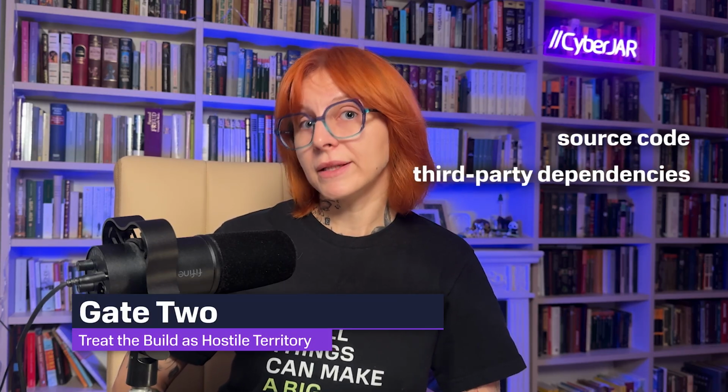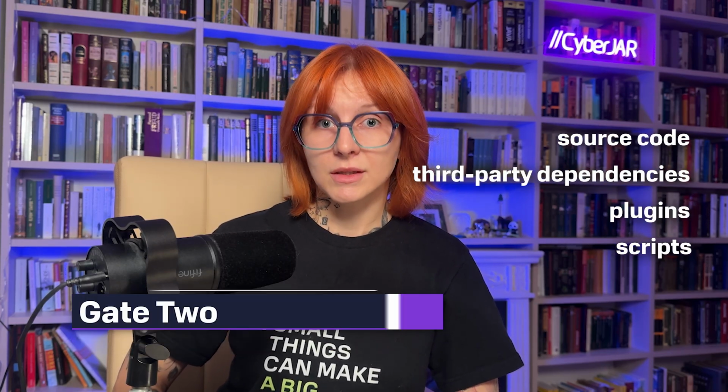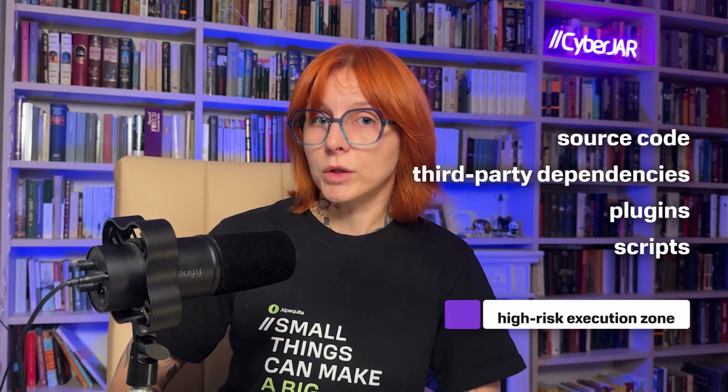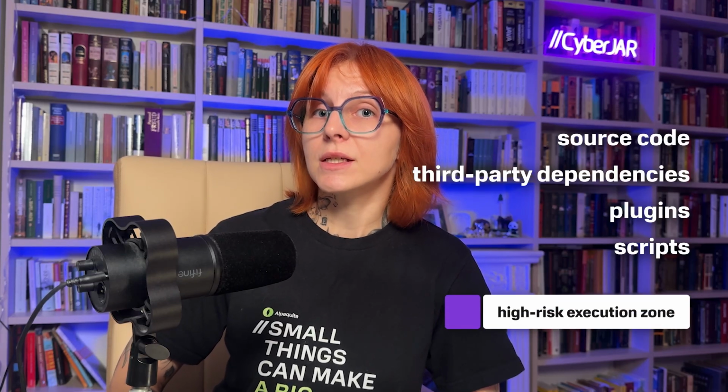At this point, our JSON parser has a passport, but the package has not yet become safe. It is about to enter one of the most dangerous parts of the software lifecycle, the build environment. The build environment processes source code, third-party dependencies, plugins, and scripts that may be compromised. So, it should be treated as a high-risk execution zone.